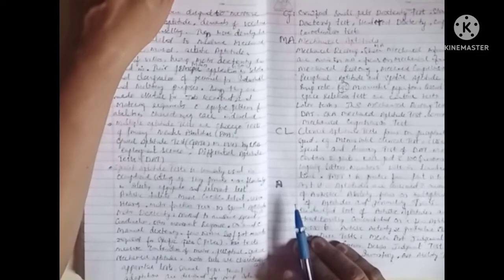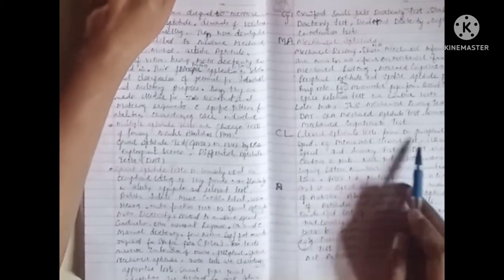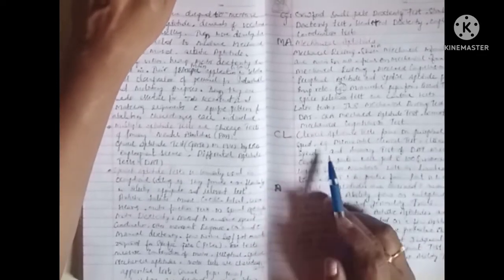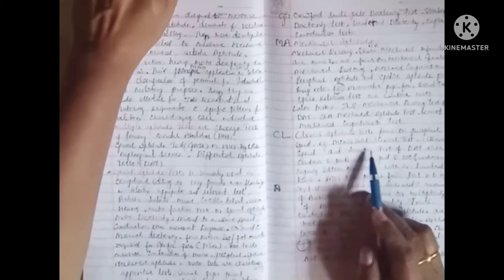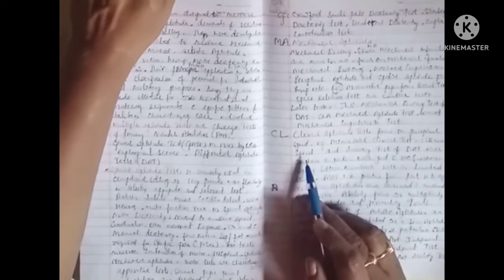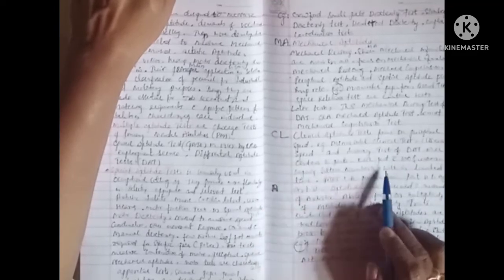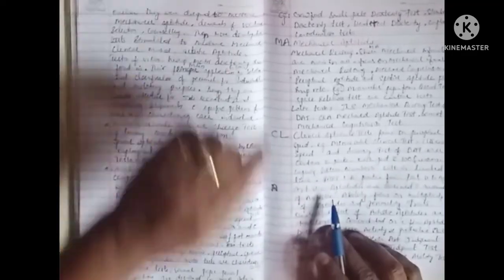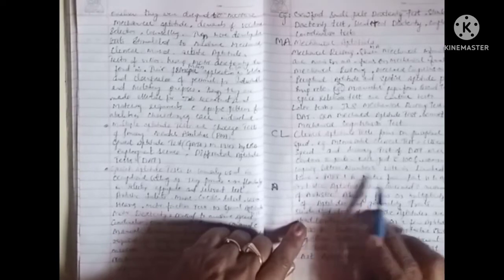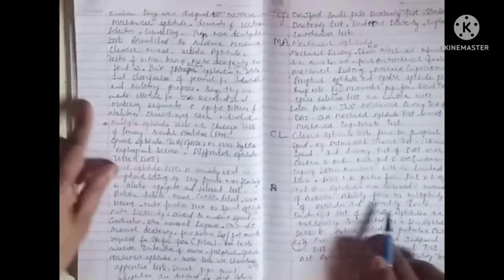Coming to clerical aptitude tests, they focus on perceptual speed. Examples are the Minnesota Clerical Test and the clerical speed and accuracy test of DAT, which contains 2 parts, each part with 100 questions, comparing letters and numbers within a limited time.